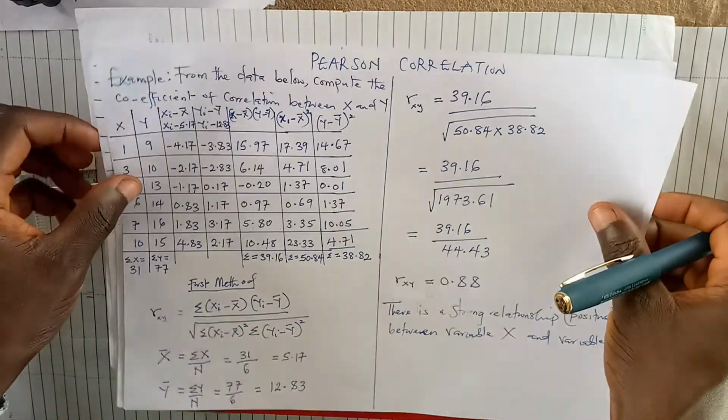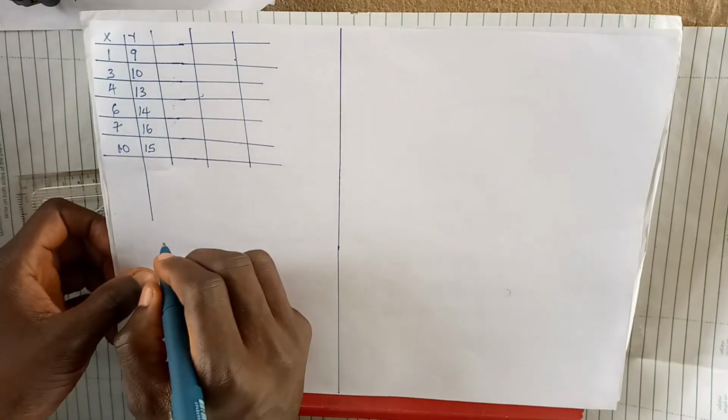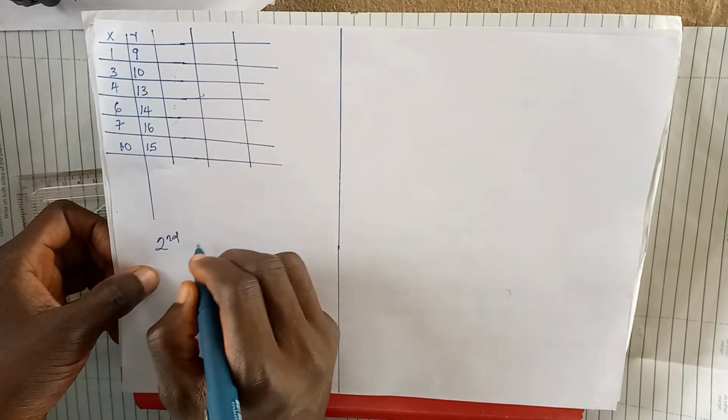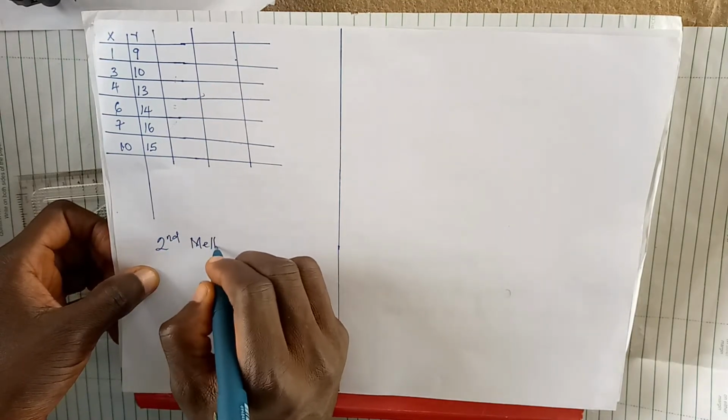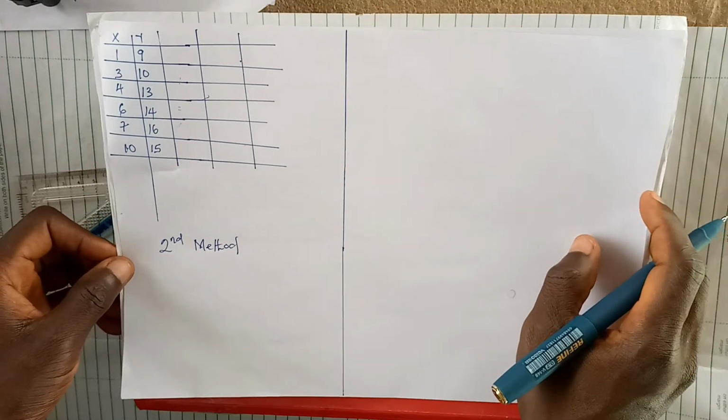So this is the first method we wanted to show us. Now we move to the second method of solving the Pearson correlation coefficient, method 2.